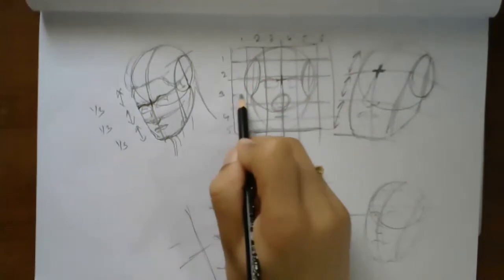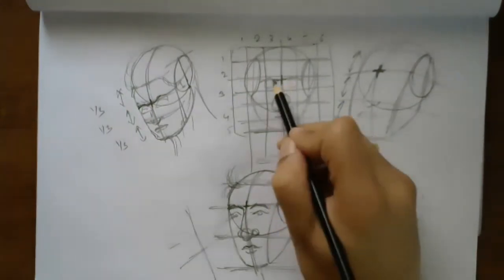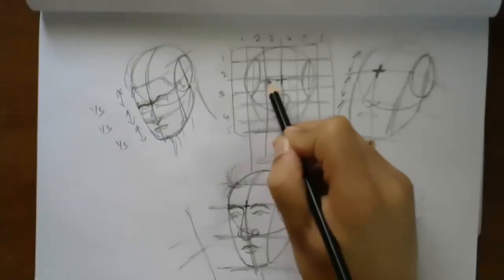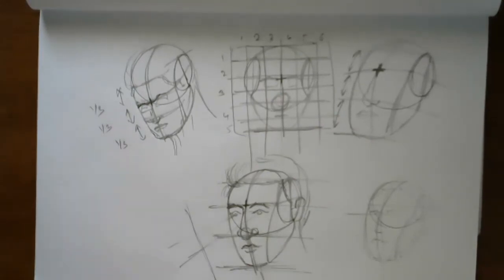It breaks down the face into small squares. Then you can look at each square, and where the features are intersecting the square, you can position the face features of the portrait accordingly from the reference photo.